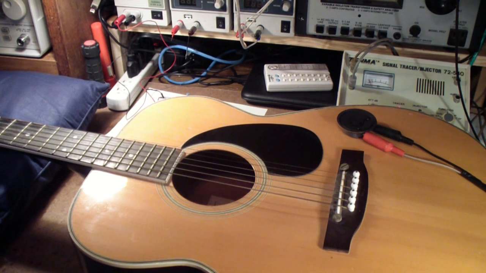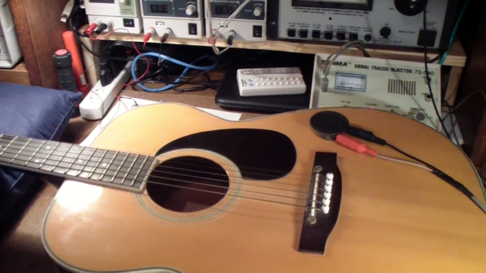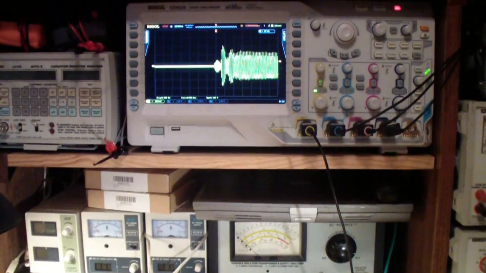I'm using a steel probe. Usually people use plastic picks, which have a slightly different quality, but I'm going to use the steel probe, partly because it is stiffer and tends to accentuate the difference between using your finger and using a pick. So now let's take a look at what the waveform looks like.